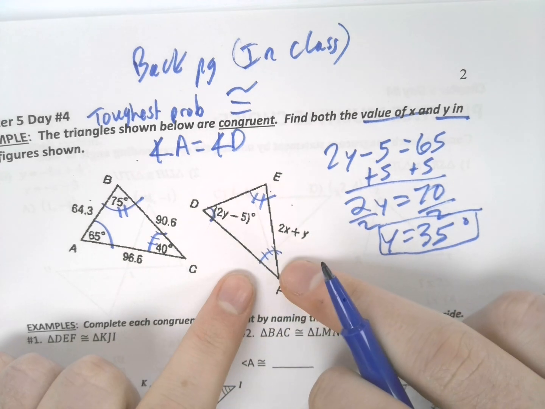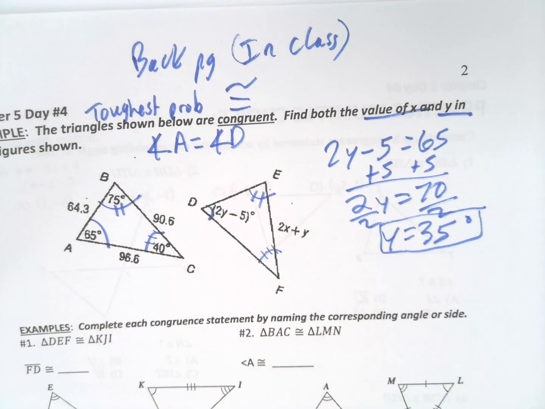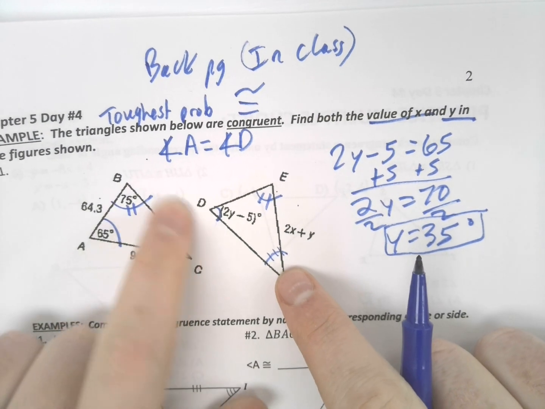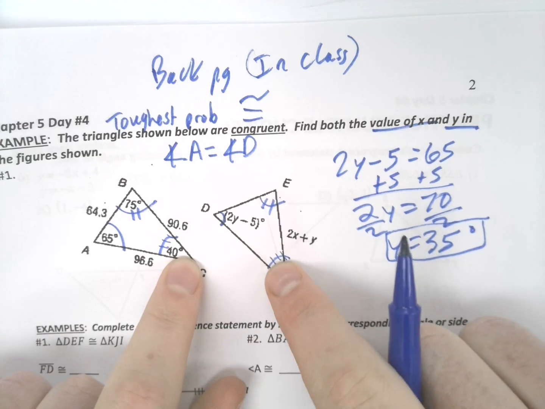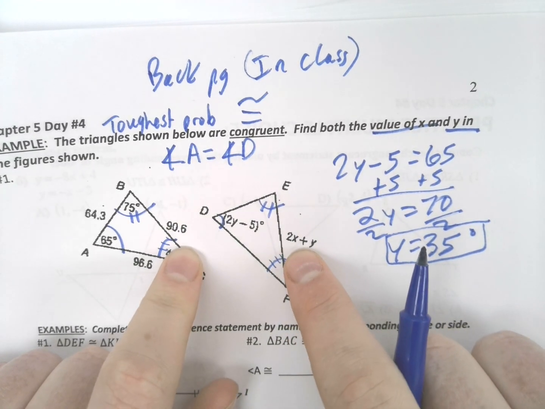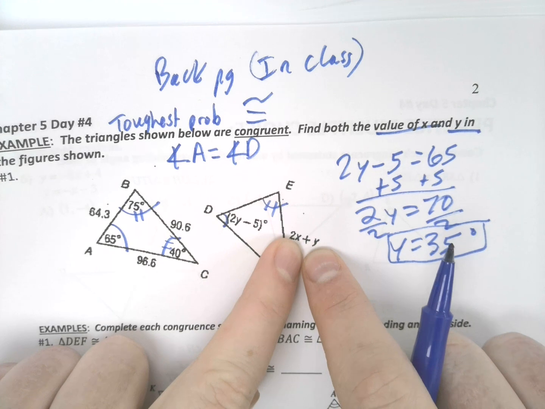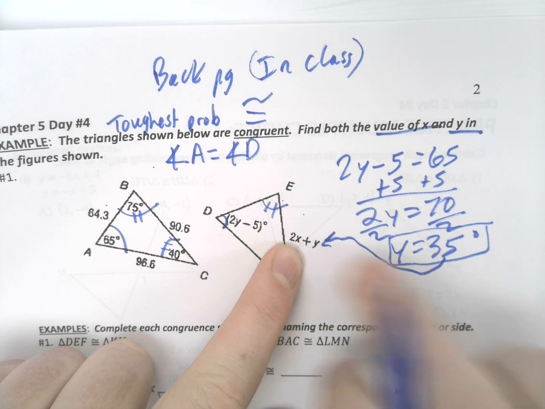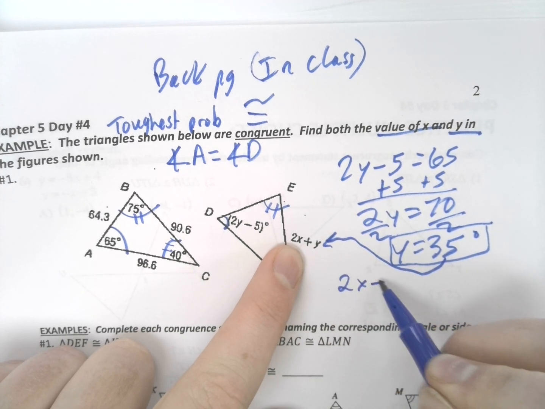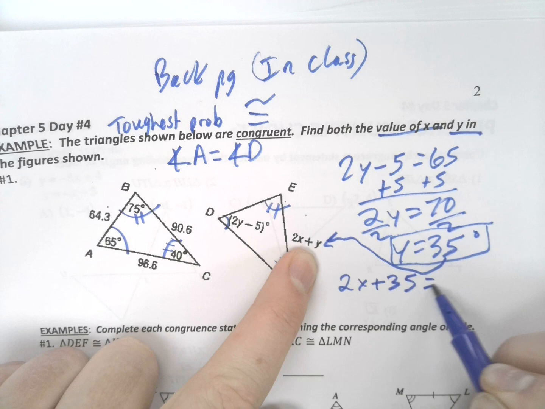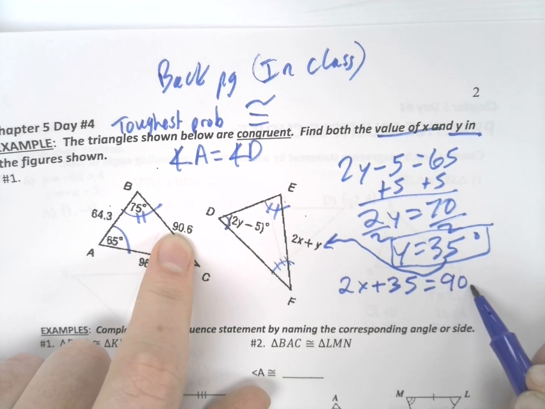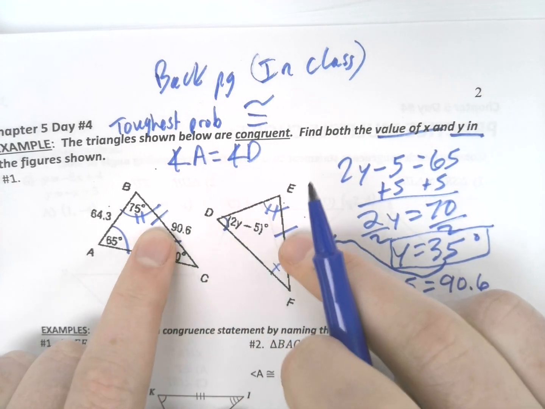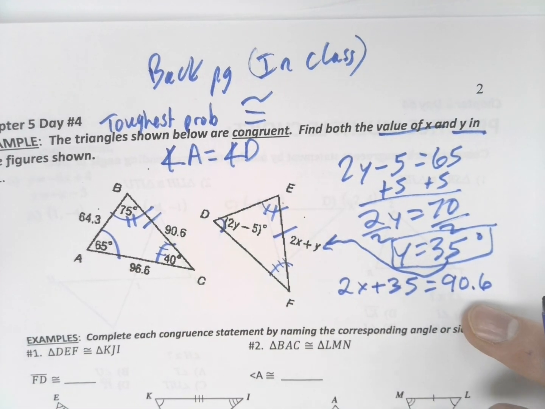Now, x is going to be maybe a little bit more confusing potentially if you don't see what's going on. So clearly you look and you say, okay, 90.6, 2x plus y, same sides. Well, normally we would be kind of out of luck because x and y can't solve that equation with two variables, but you just found out what y is. So we now know this is 2x plus, not y, but 35 equals 90.6. We can say that these sides are congruent. Let's work this out.